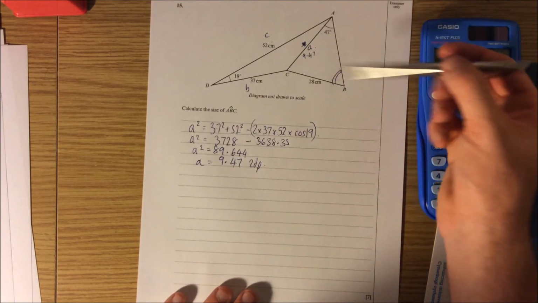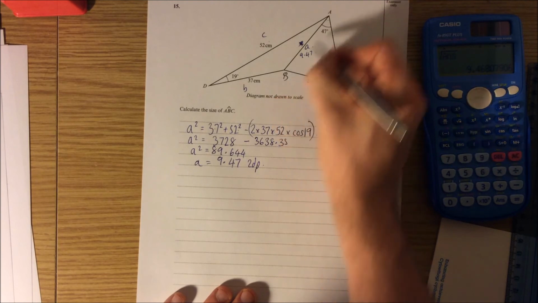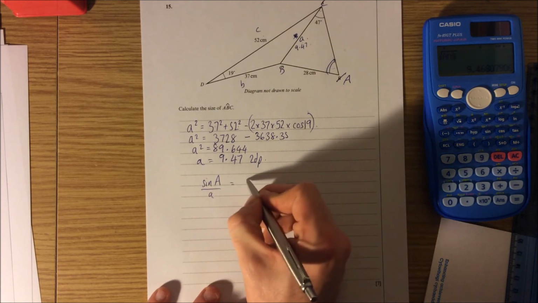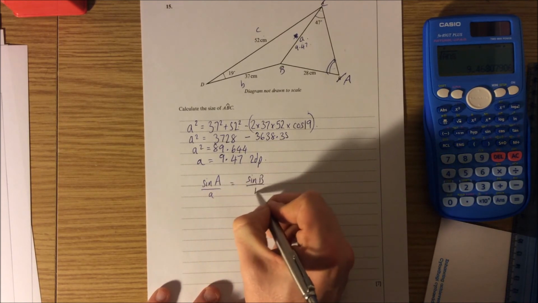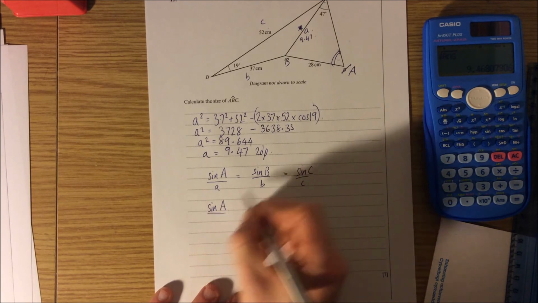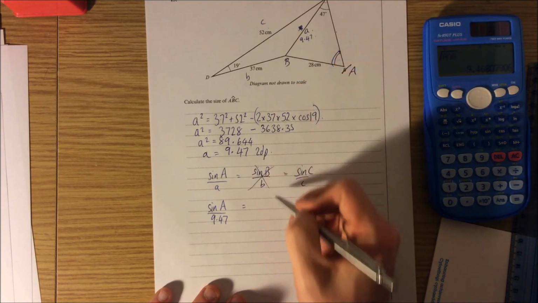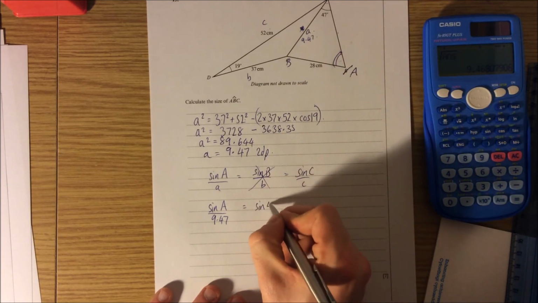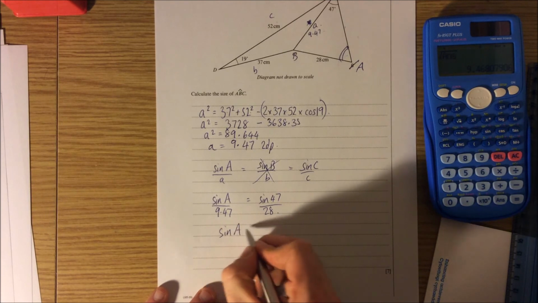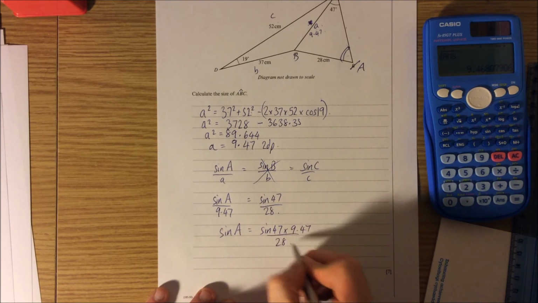I'm now going to use this triangle and the sine rule as I have two matching pairs to find this angle. Again, change the side you want to be A. And as I'm looking for an angle, I'm going to say that sine A divided by A must be equal to sine B divided by B, which must also be equal to sine C divided by C. Sine A is what I'm looking for. A, I now know, is 9.47. I have no information about B or sine B, so I'm going to ignore that part. Sine C will be the sine of 47 divided by the side C, which is 28. Rearranging my formula, I find that sine A equals sine 47 times 9.47 divided by 28.